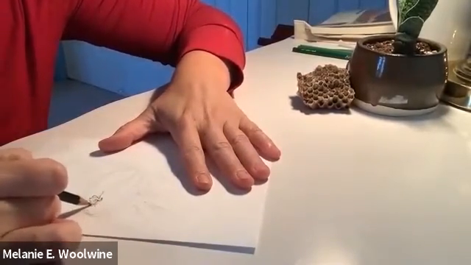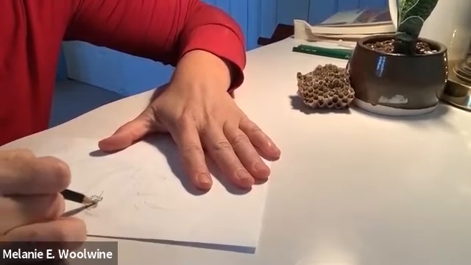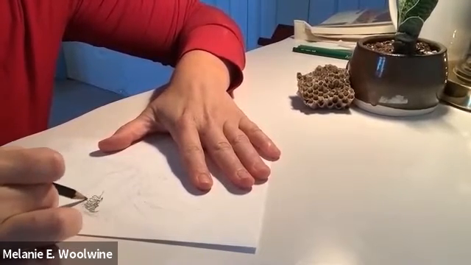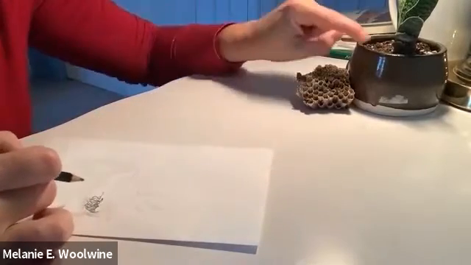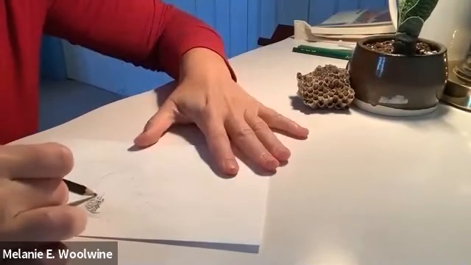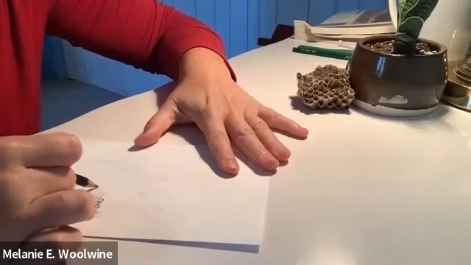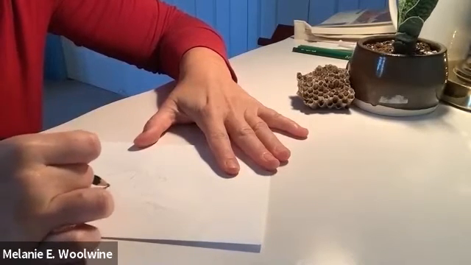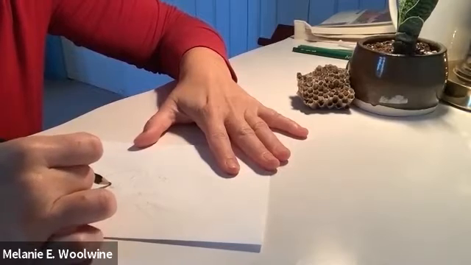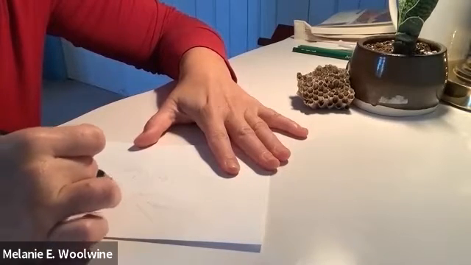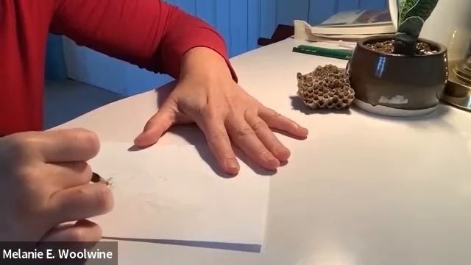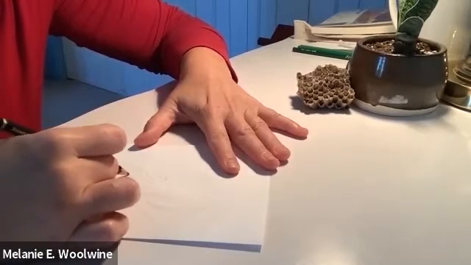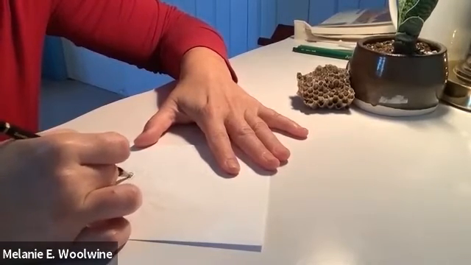So since I have that, I'm going to go around and do my squiggles. And then when it gets closer to the light, I'm going to lighten up on my grip and make it lighter. But then at some certain parts, it might be a little bit darker. And then when it goes in the shadow, it's dark again.